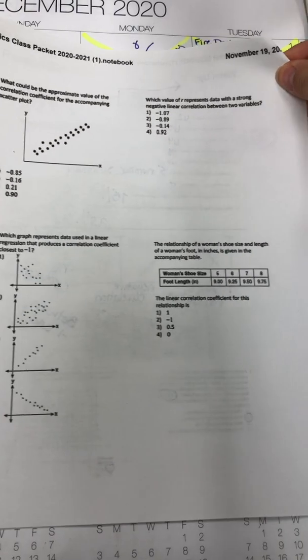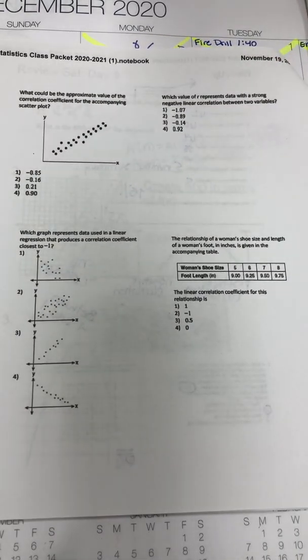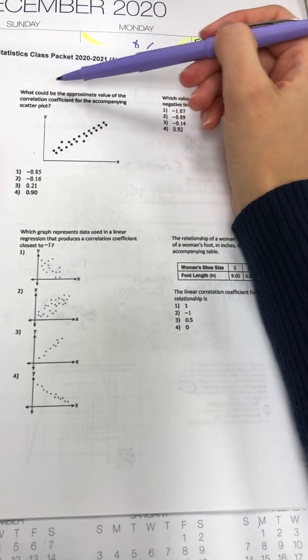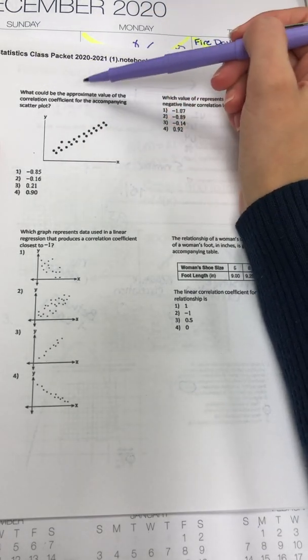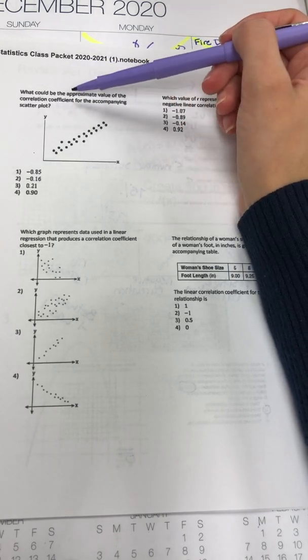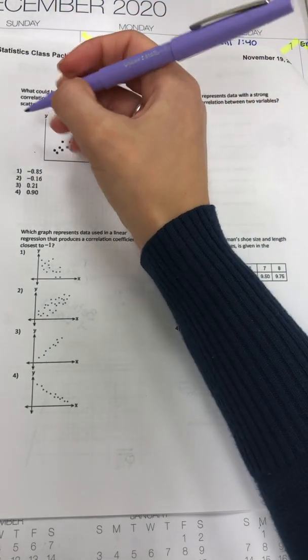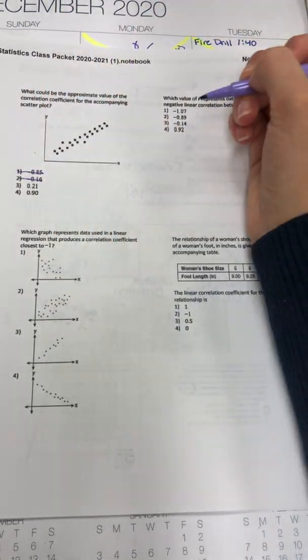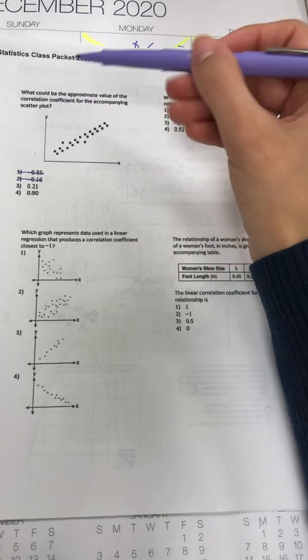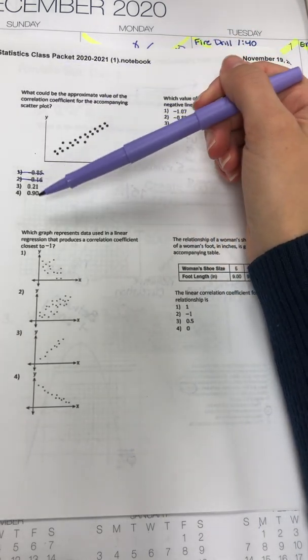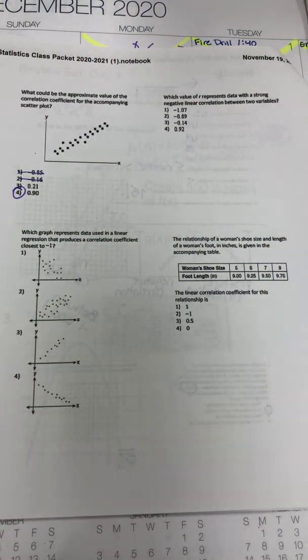Okay, so I'm going to move on to page 10. Same thing. We're going to keep practicing with that correlation coefficient number. So what could be the approximate value of the correlation coefficient for the scatter plot? So it's increasing, so I'm going to cross out negative. So it's between 0.21 and 0.9. Well, it is pretty close to making a straight line, so that means there's a strong relationship, which means it's close to 1, so 0.9 would be the answer.